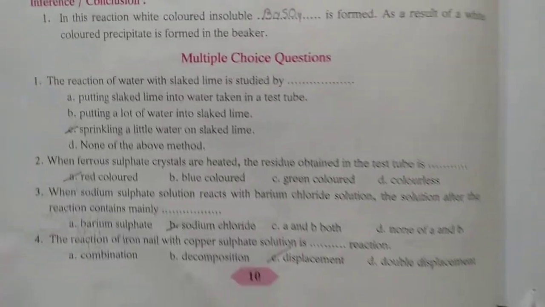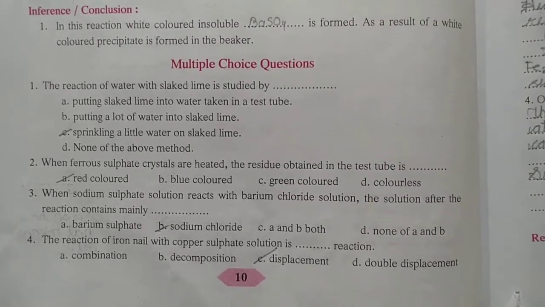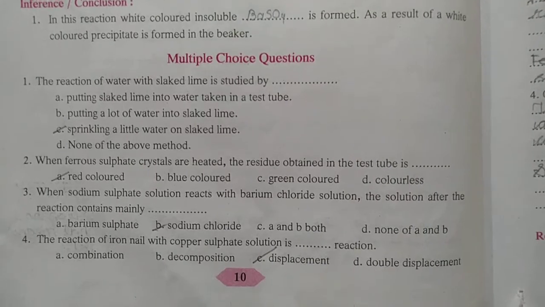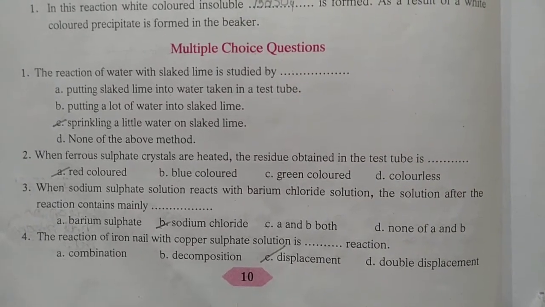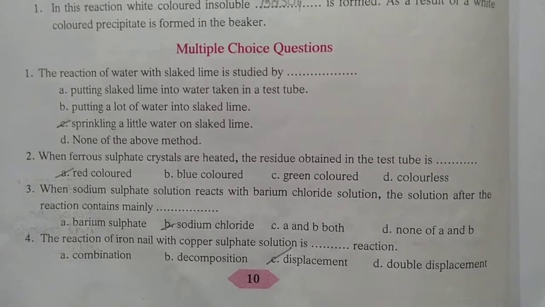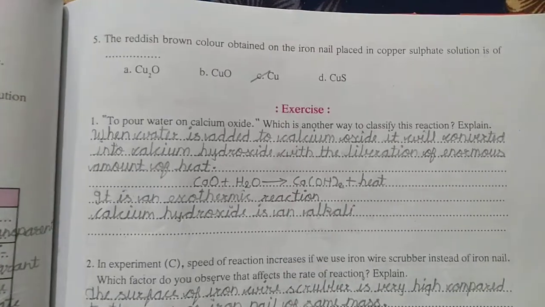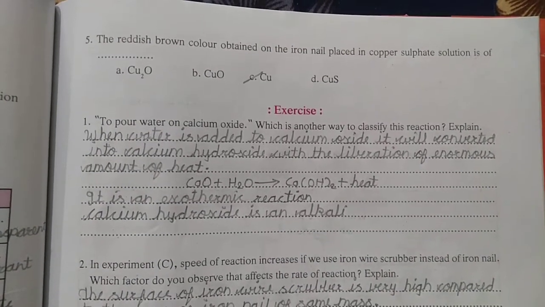And these are multiple choice questions. First is sprinkling a little water on quick lime. Red color, sodium chloride, and the reaction of iron nail with copper sulfate is displacement. And the fifth MCQ answer is Cu, that is copper.